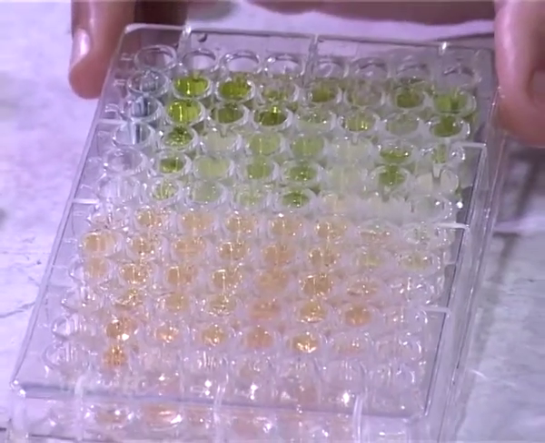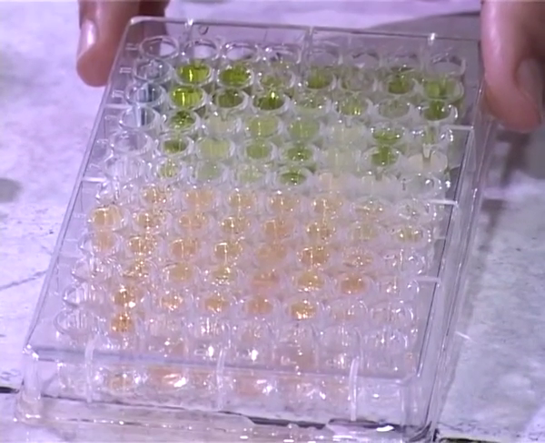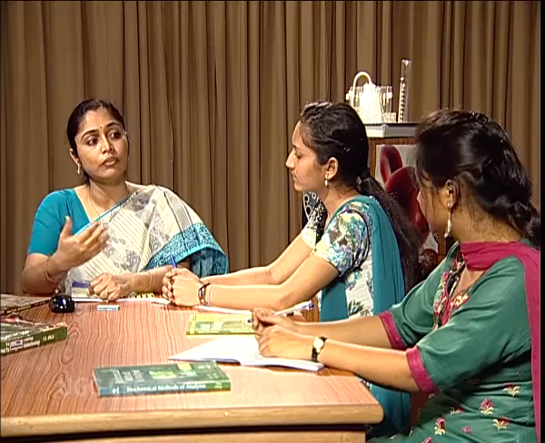Clear? Then we have to see the coloration. Now can you tell me why we are washing the wells after each addition? Yes, ma'am. I suppose if excess of antigen will be present in the sample, then it may give a false result. So hence washing is good.